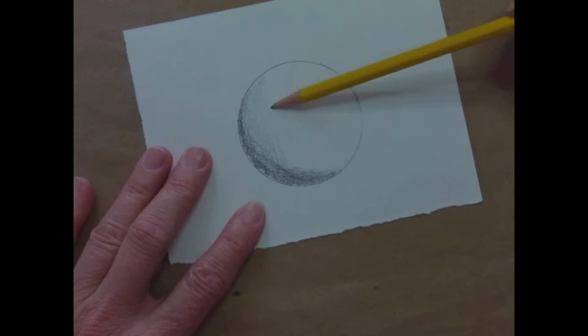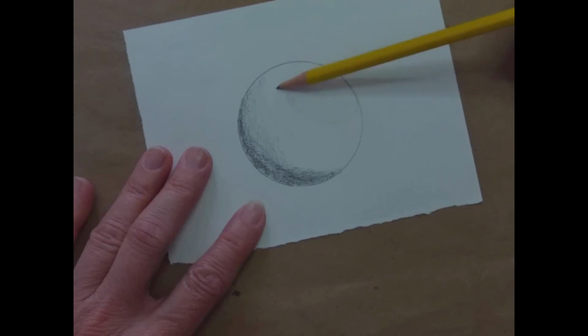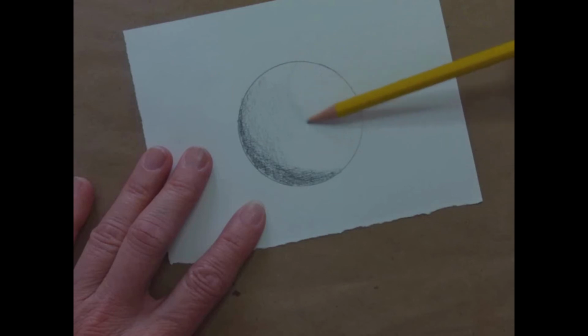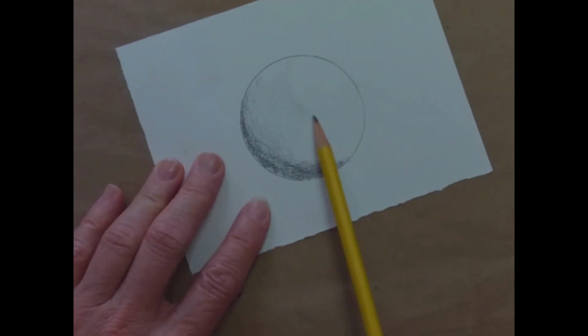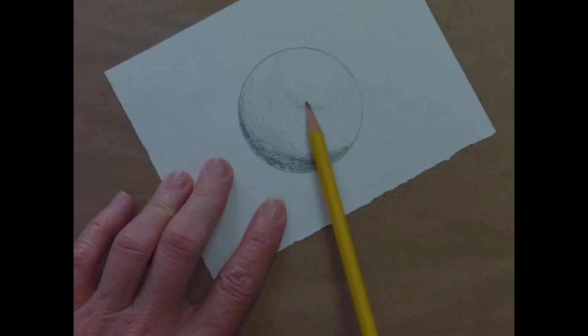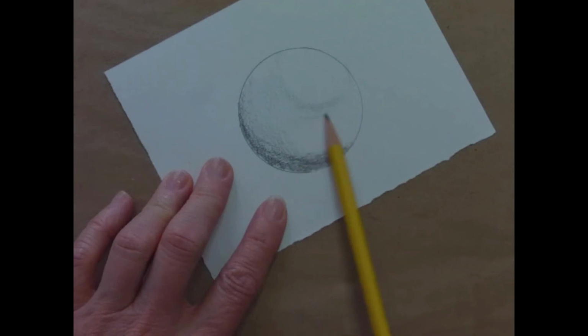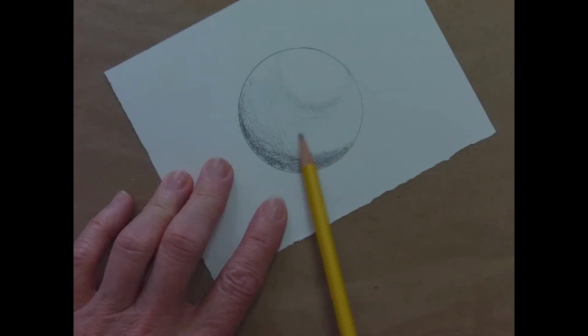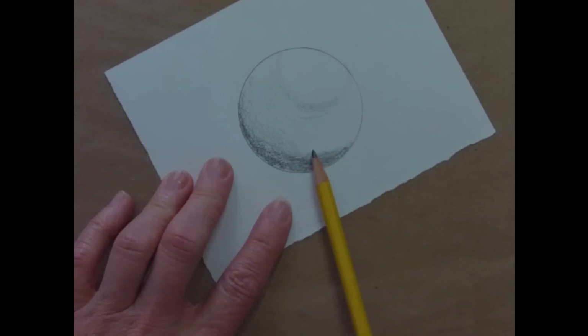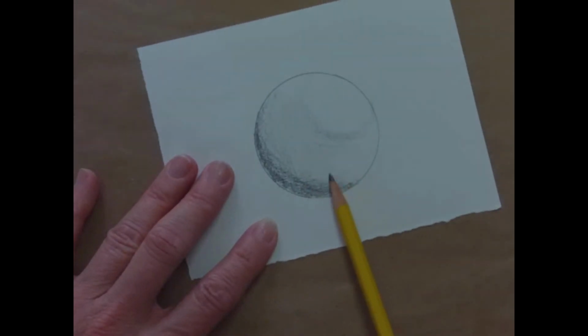So if you get all the way up here to the edge and you find that you need to go back down towards the bottom and have it be darker, you can always darken that up. Sometimes darkening things up is easier than lightening them by lifting with an eraser. Remember when I gave you that project where you guys had to erase away things? I think it was 5th grade. So it's easier to add dark than it is to erase away stuff.